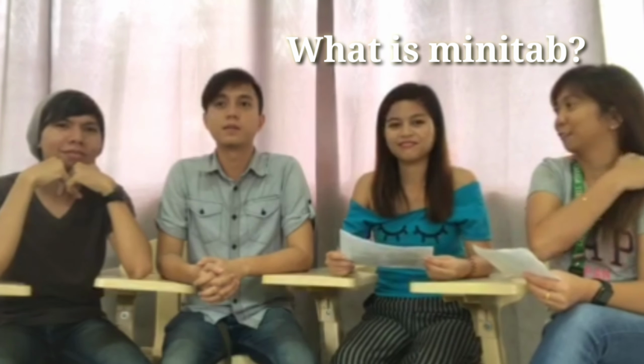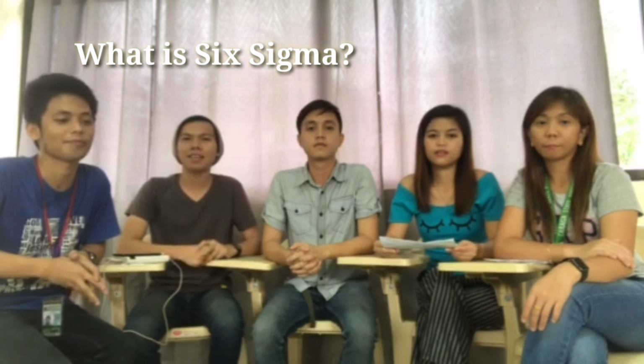So what is Minitab? Minitab is used for statistical data analysis for statisticians. Editing pictures we use Photoshop, documents we use Word, but in statistics we mostly use Minitab. Minitab is a tool used by Six Sigma professionals to help in analyzing the data and in improving the business process. So what is Six Sigma?